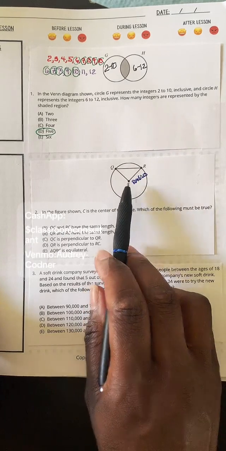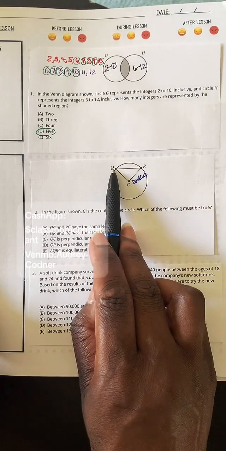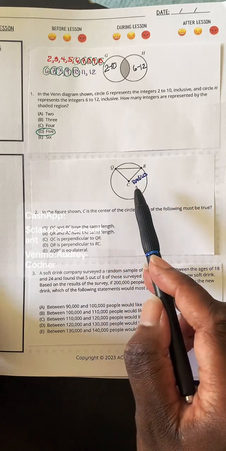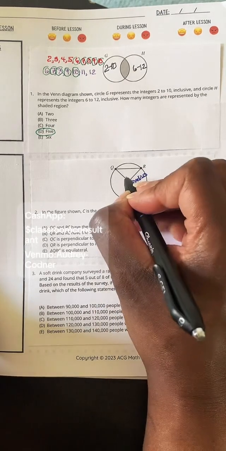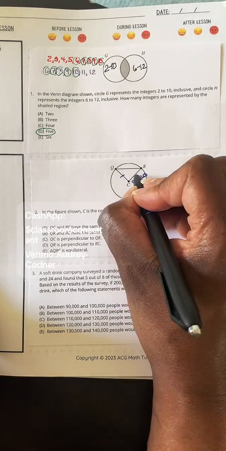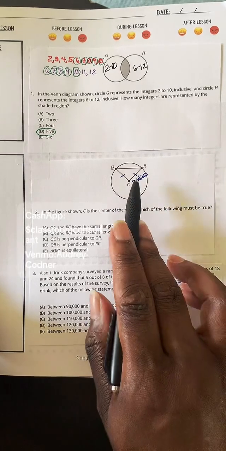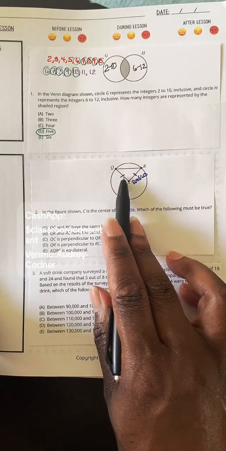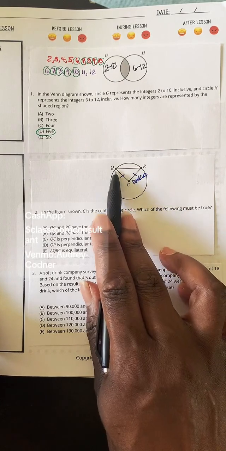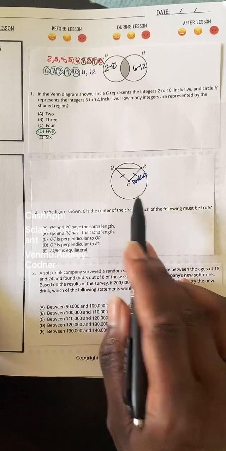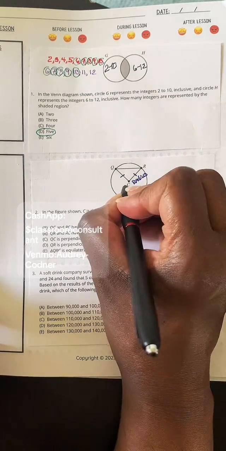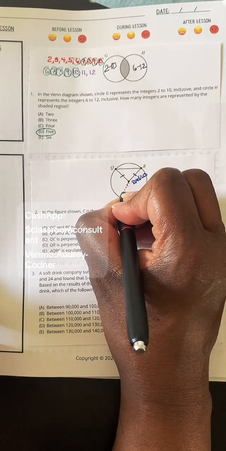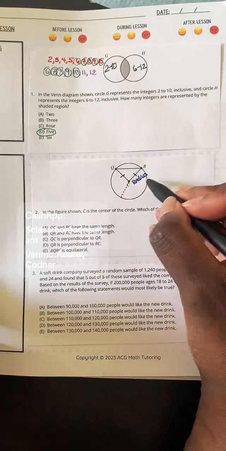Okay, so I noticed that CR and CQ are both what's called radii. Radii is the plural of a radius. So knowing that information, this side is going to be congruent to this side. The reason I put these little tick marks is to indicate that the length of these two sides is exactly the same, because no matter where you are, if I wanted to draw another radius down here, it's going to be the same length as CR and CQ.